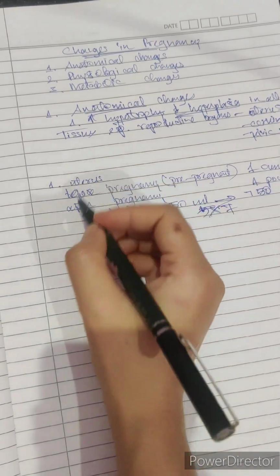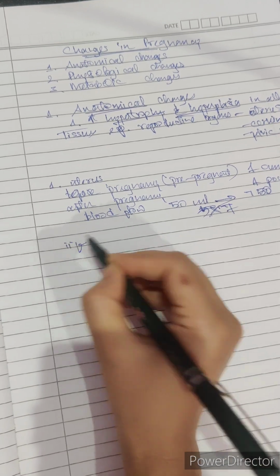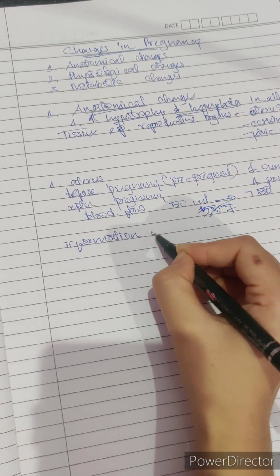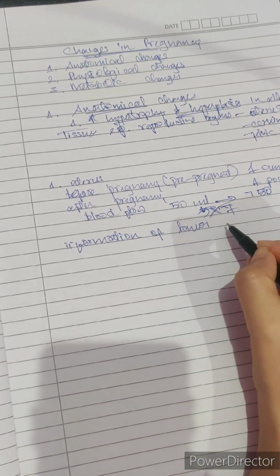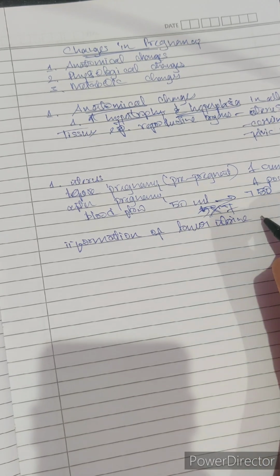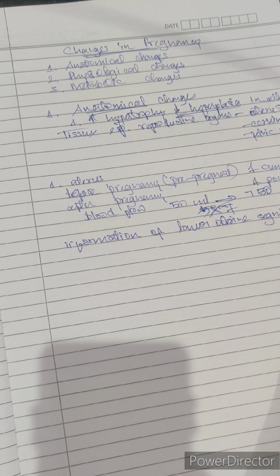Second, under the uterus there is also formation of the lower uterine segment, that is LUS.